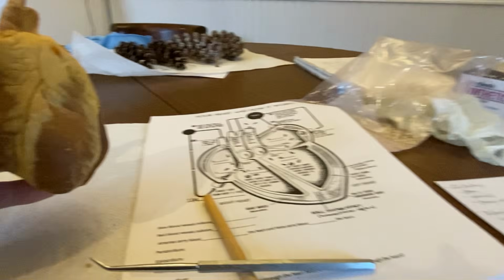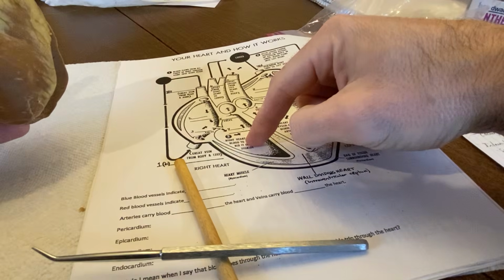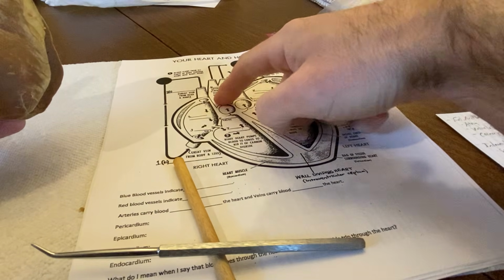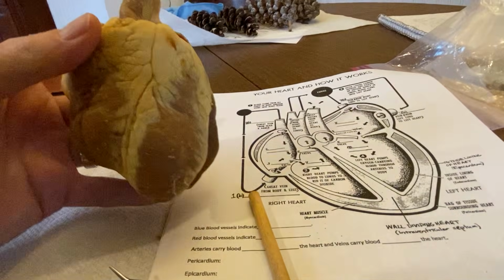In our diagram that we've been using, you can see that here with the right ventricle up and out the pulmonary artery and out to the lungs. Let's go back to this.